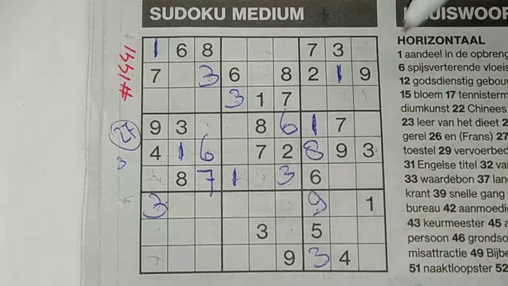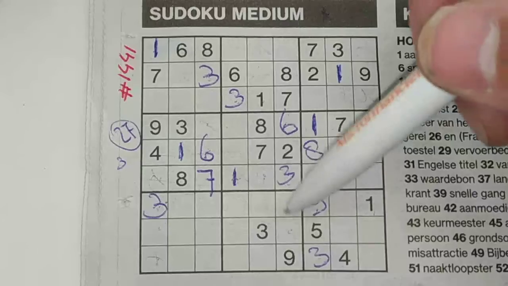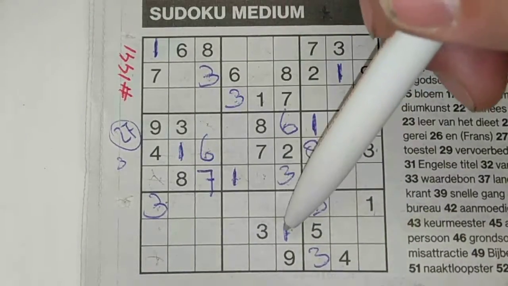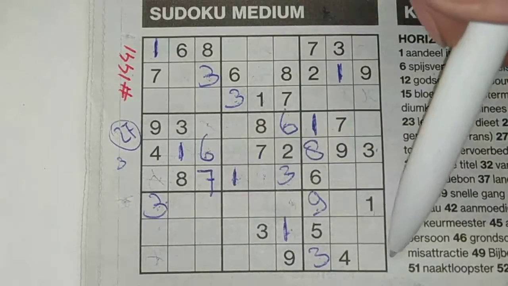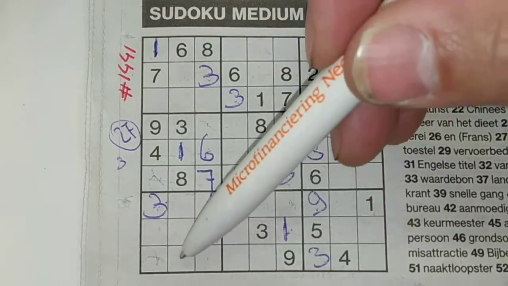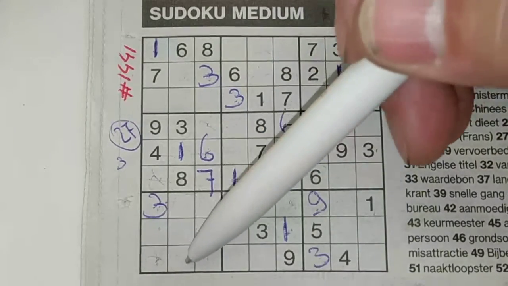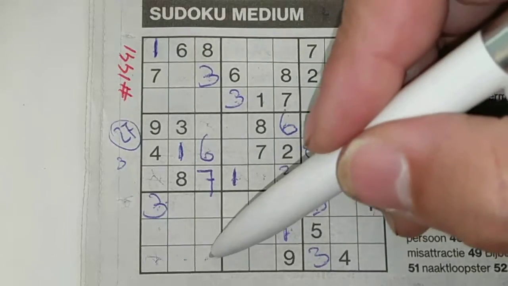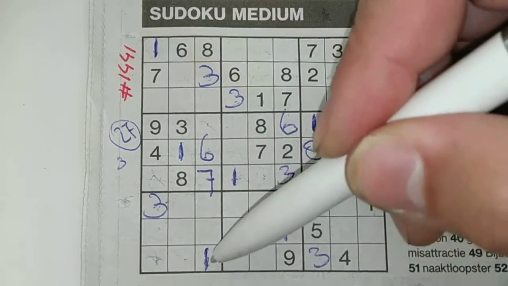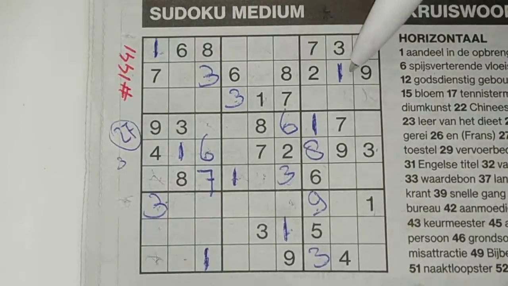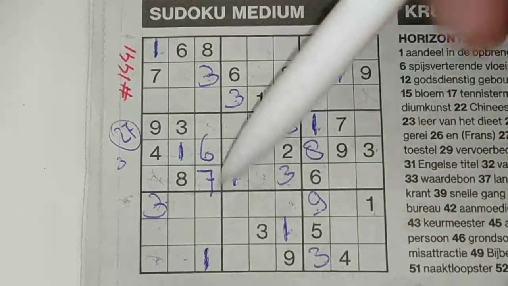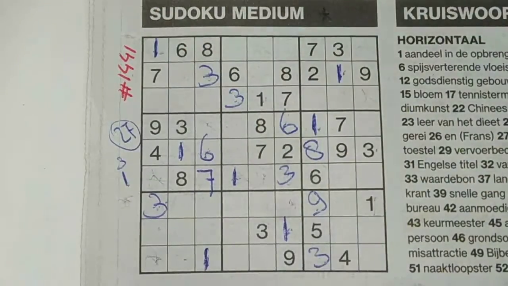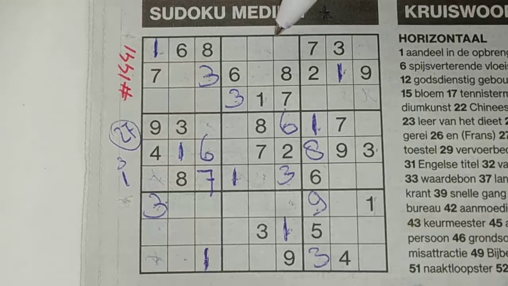The only 2 places for the 1 should be here or there. We see here 1, no 1 there. 1 should be there. 1 in this row, 1 in the row below. So in the last row, the only 3 places for the 1 should be here, here or there. We see here 1, no 1 there. Here 1, no 1 there. The only place for the 1 should be there. And all the 1's are used, I can see. Yes, digit number 2. Alright.